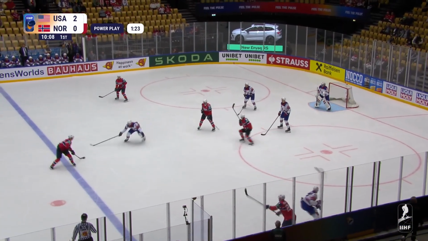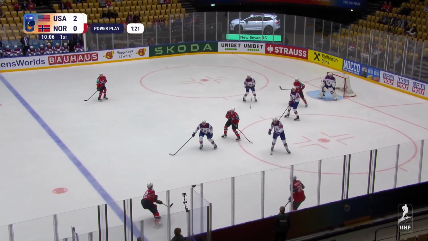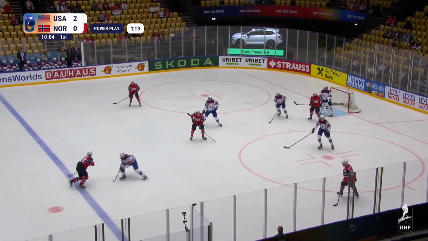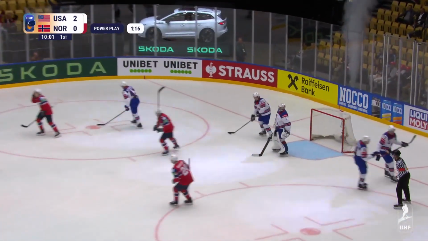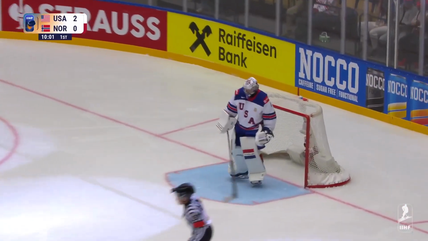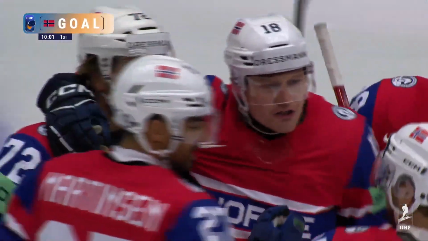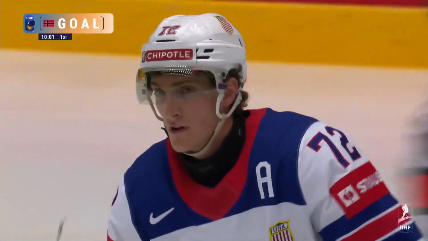Here he is. Solberg lines over towards Berglund. They'll split up. Solberg avoids O'Connor. Shoots, scores! This kid's doing it all. Stian Solberg, a power play goal, and it's 2-1.